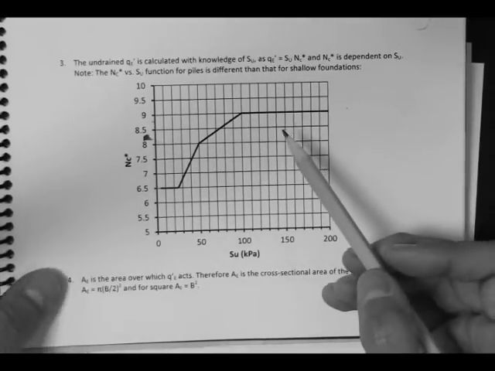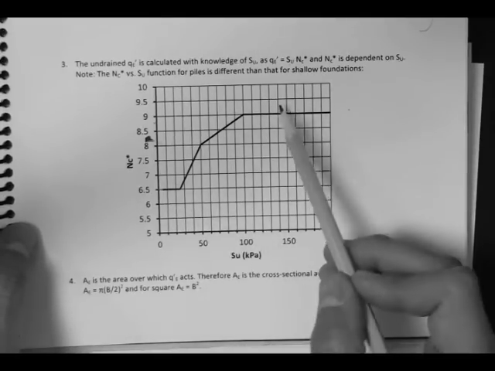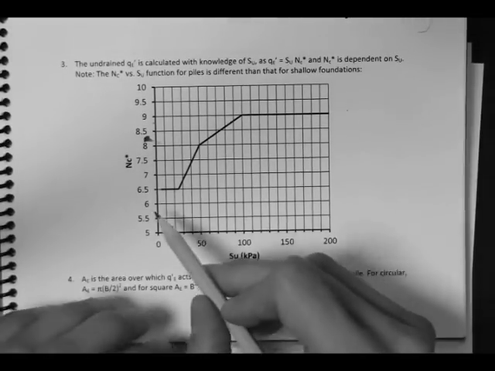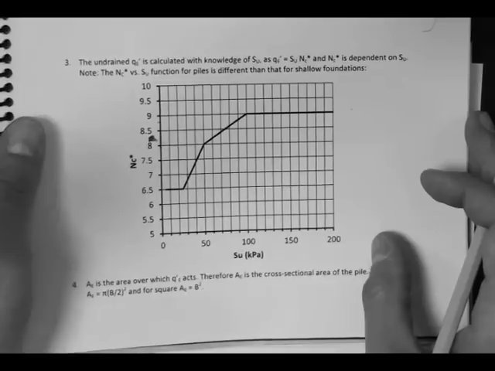Just like the alpha method, this plot or graph comes from experiments that were plotted, and then a trend was fitted so that we can then use it for our designs.